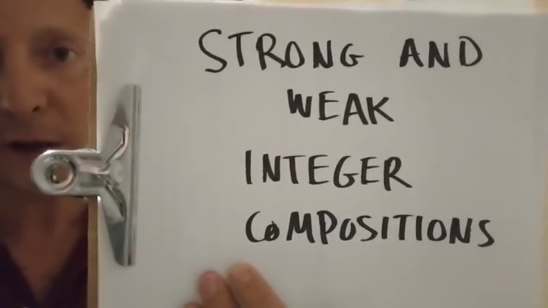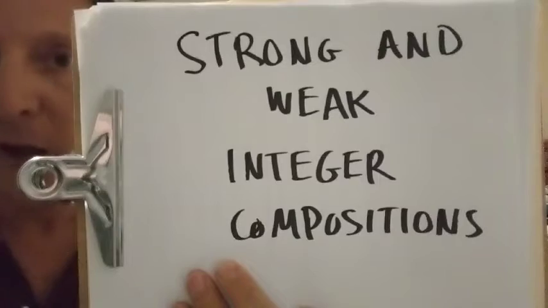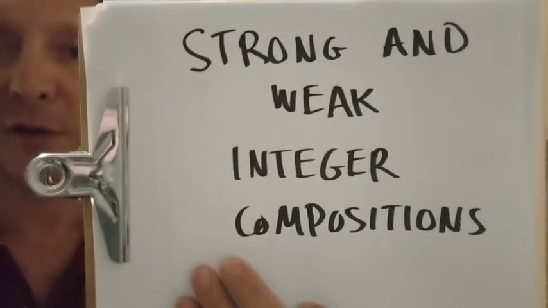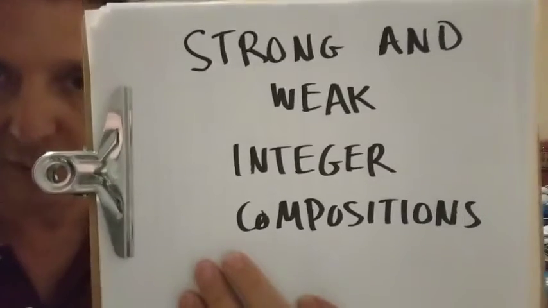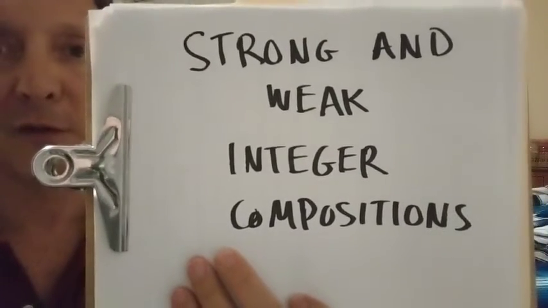Sometimes we're going to need to write an integer, a positive integer, as a sum of smaller positive integers, and sometimes non-negative integers. Sometimes we'll include 0. So let's look at the different ways to do that.